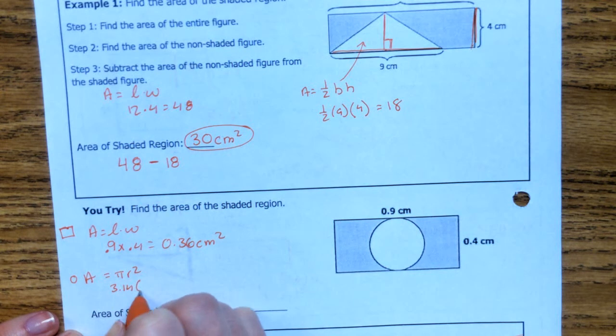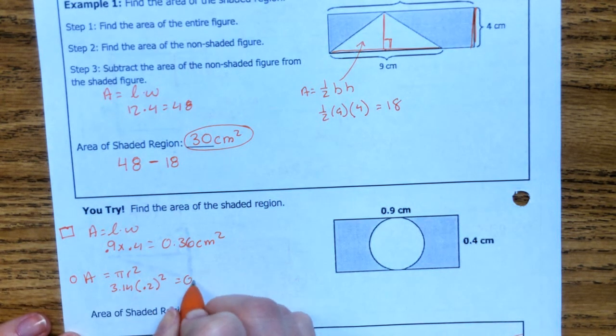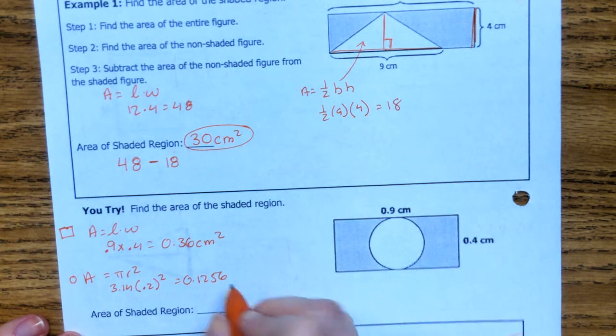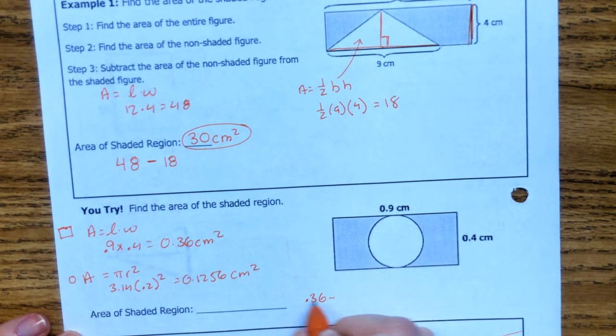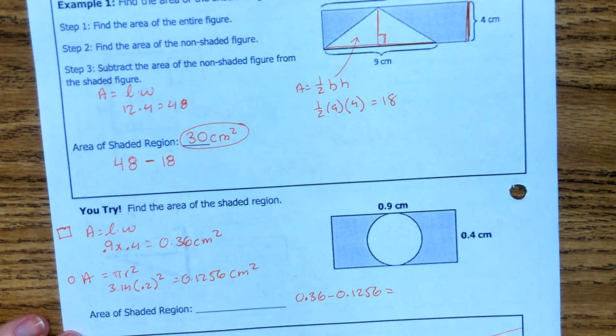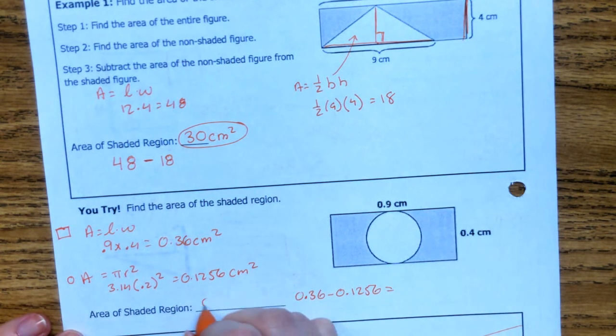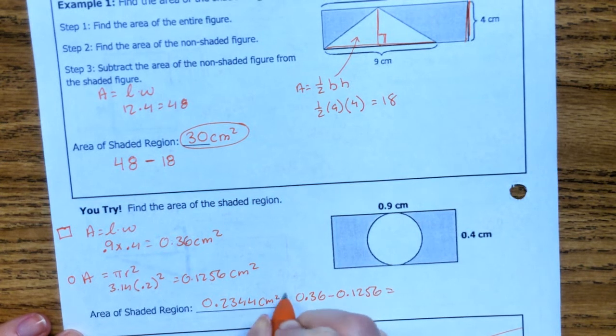Oh, I forgot to mark 18. Is there anything else? I'm gonna get the area. Yeah, don't do that one. Oh, so we're supposed to do that last one? Okay.